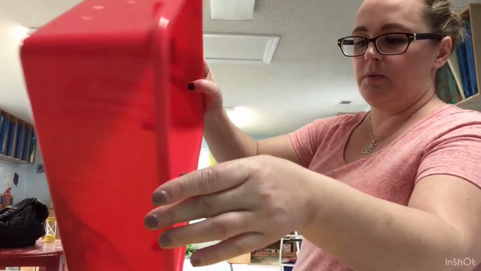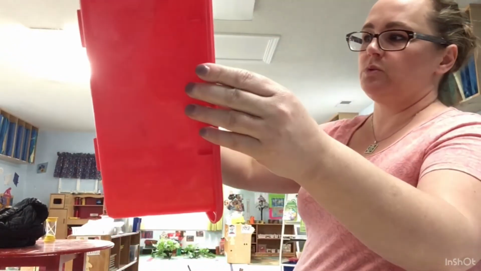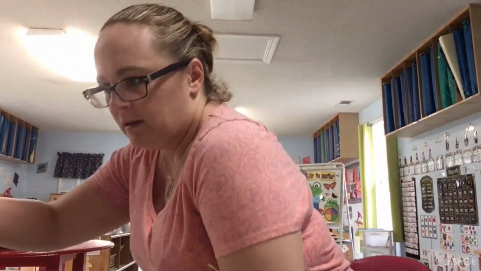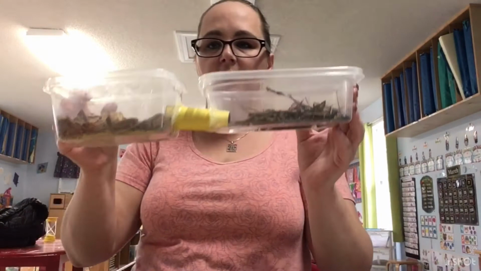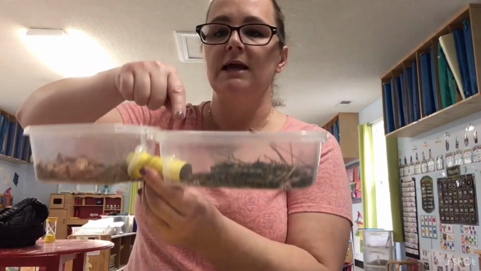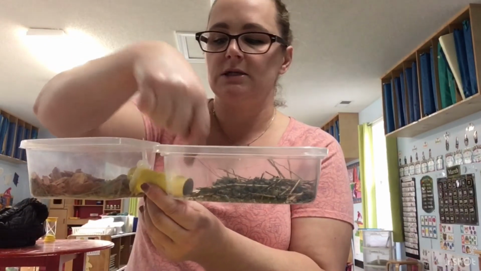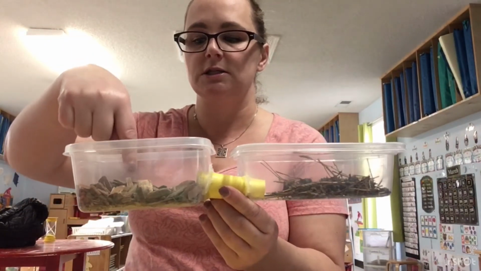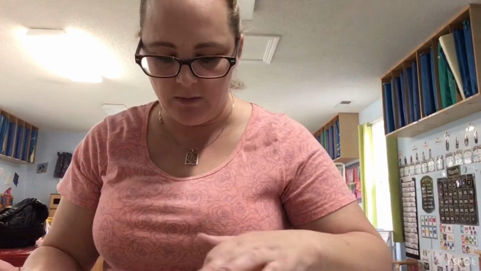Now the important part is that the bugs are going to get to choose which one they like, because in between the 2 containers I put a tube. And if you can look and see, inside this tube is hollow. So they can climb inside the tube and get over here to this other side where it's sandy and warm, okay? And we're gonna figure out what kind of environment they like best.